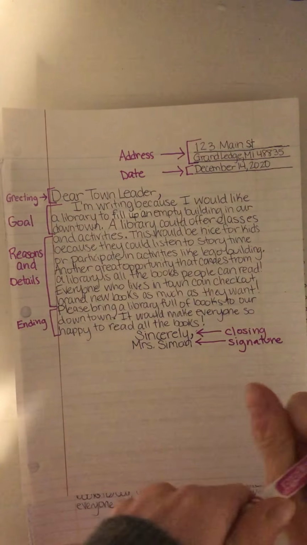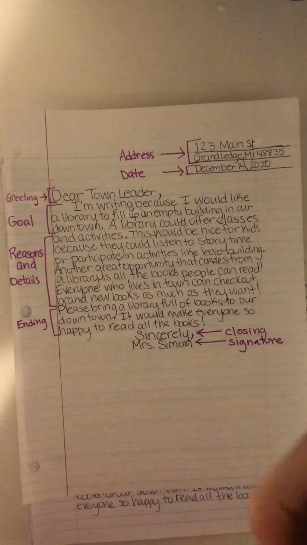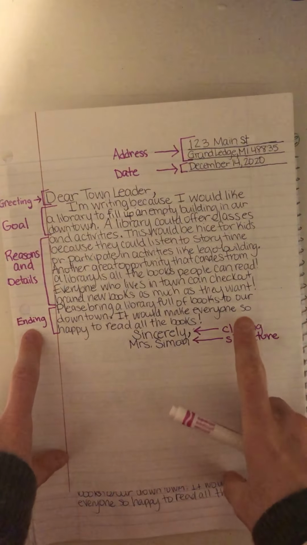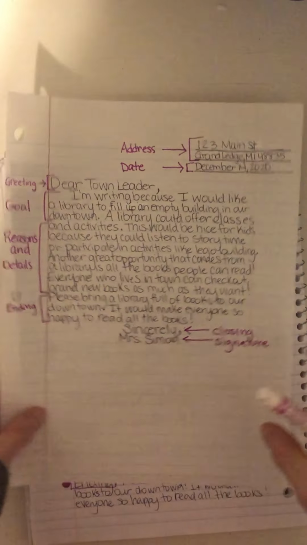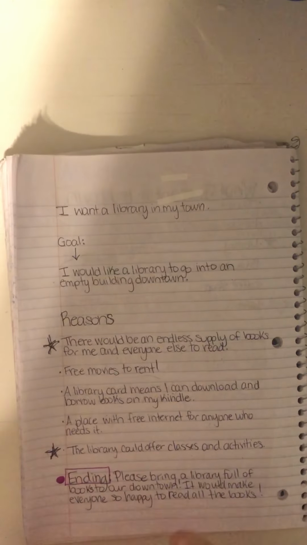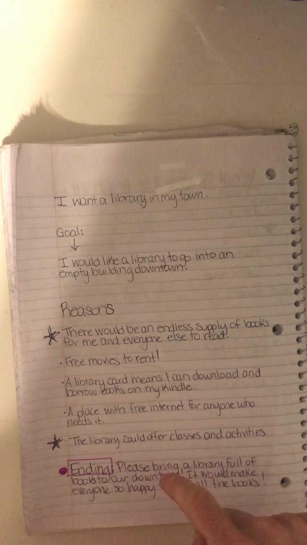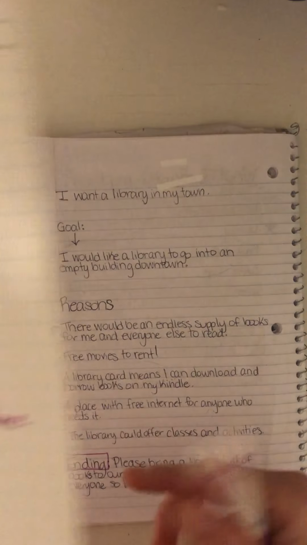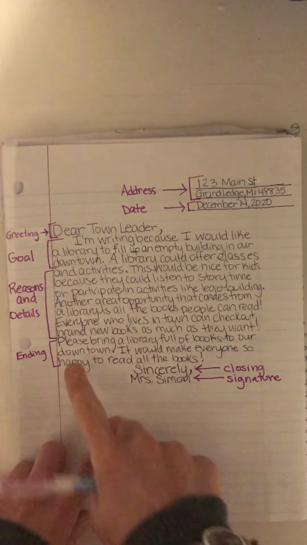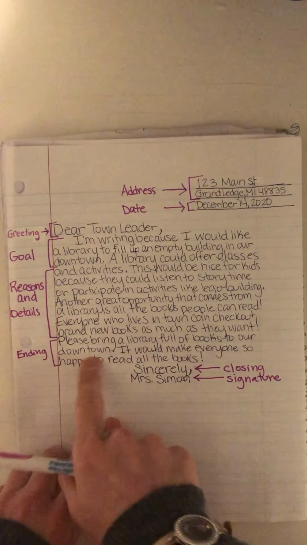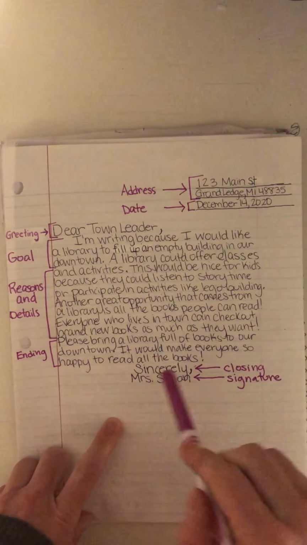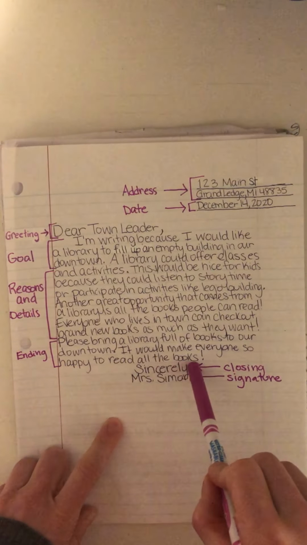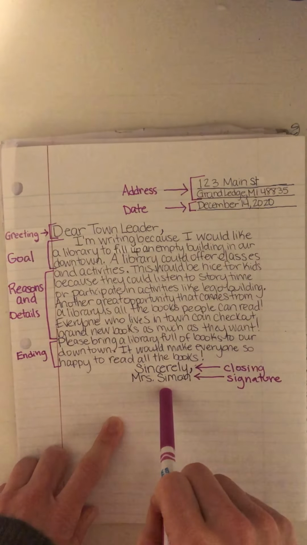Okay, these are the things that you need to add today. Your ending sentence, the closing, and the signature. You are not making up your ending. It is something you already have. You already came up with it last week. Okay, it goes right below your reasons and details. And then the next line, you have your closing, and then right below it, your signature.